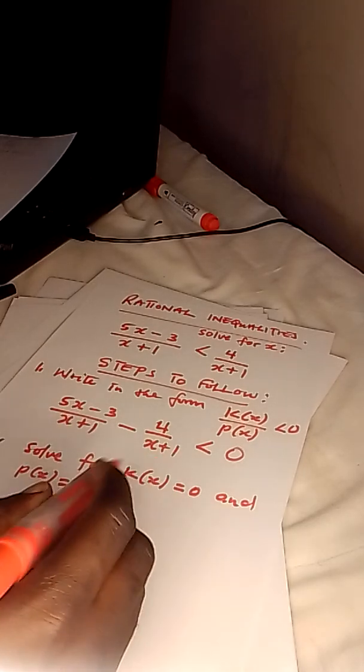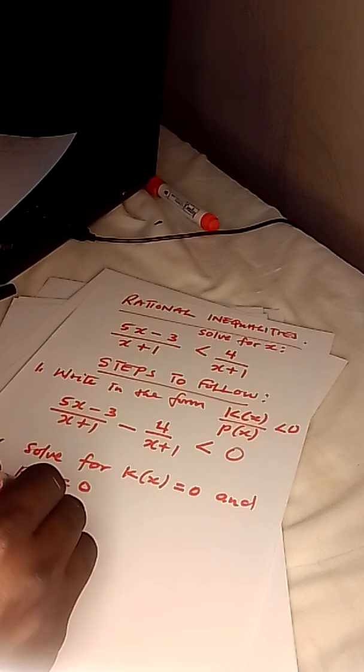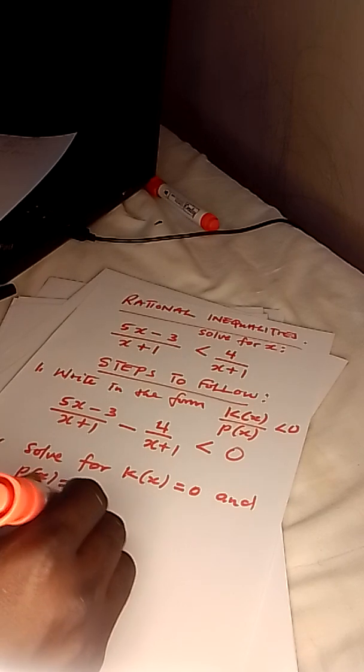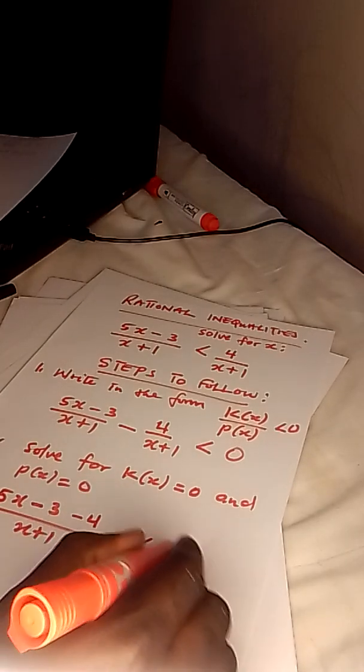the fraction the way it is. It has a common denominator. So if it has a common denominator, then write it again like this. We will have 5x minus 3. Then since it has a common denominator, you choose one, x plus 1. But here is also minus 4. Okay, then you have less than 0.